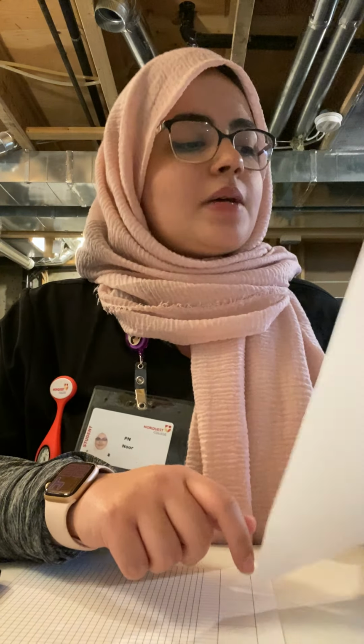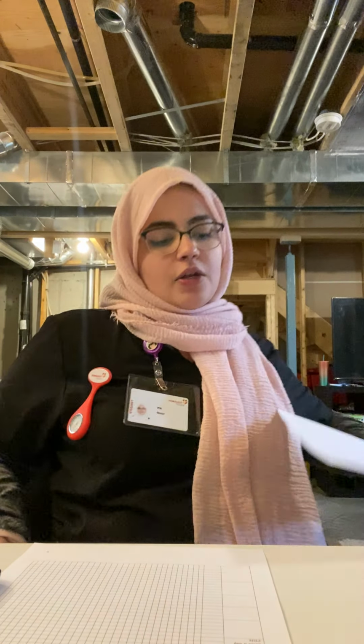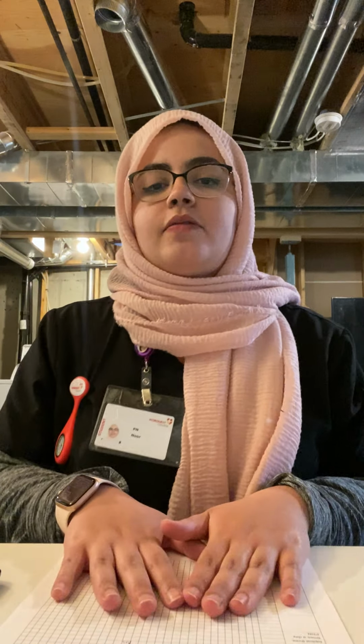Bactroban, 2%, ointment, topical, 3 times per day, PRN. So the doctor's order says apply to affected area, leave to open air. Okay, perfect. So right now I don't need my doctor's order at this point. I have done my verification. I know everything on my MAR is correct and accurate.